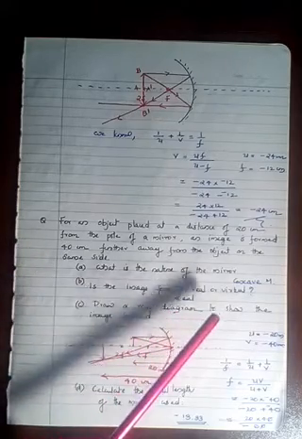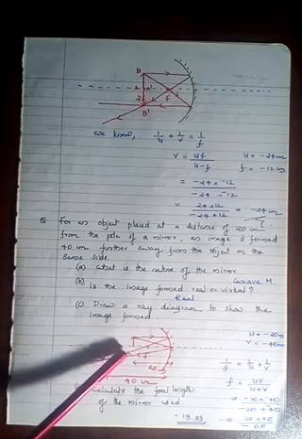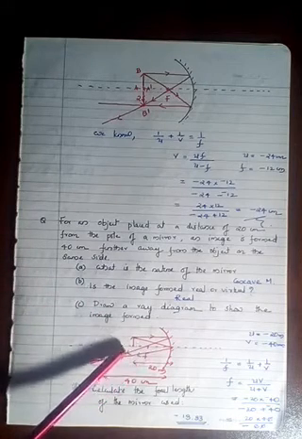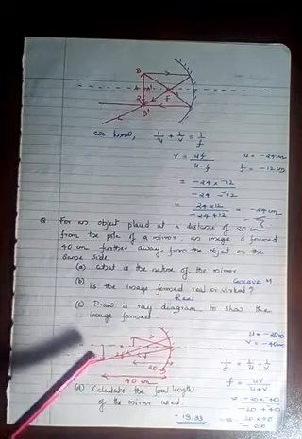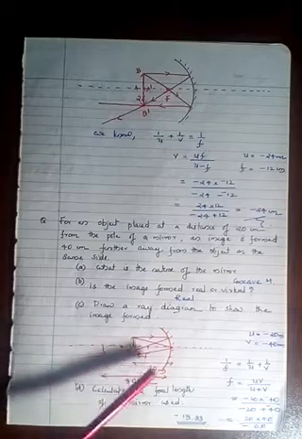Draw a ray diagram to show the image formed. So here the object lies in between the focus and the double F. The image should be beyond the double F. So that's drawn on it.